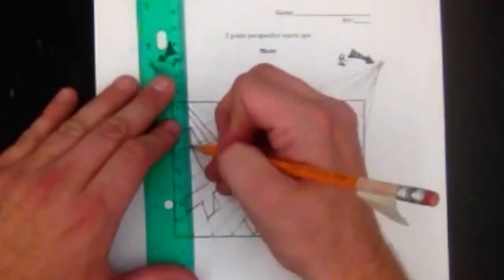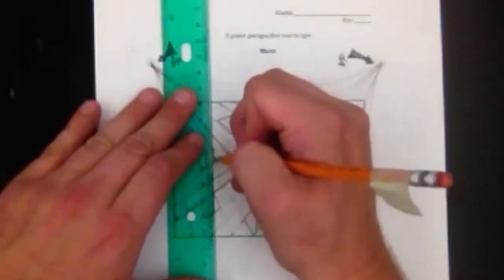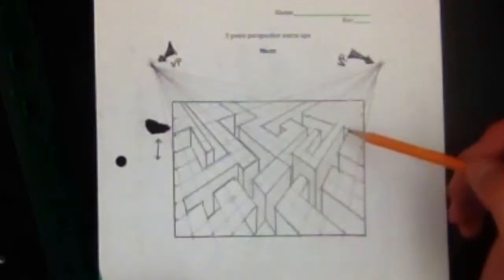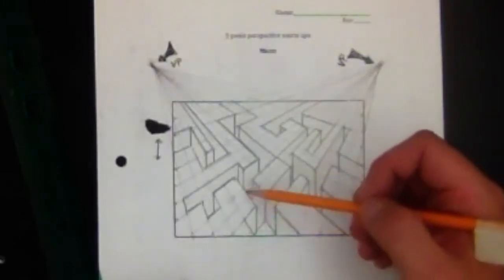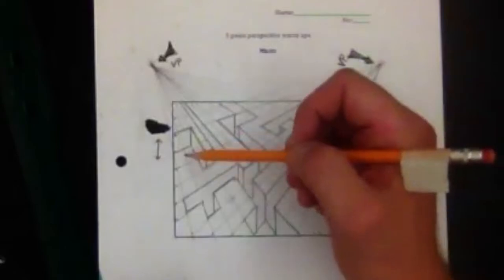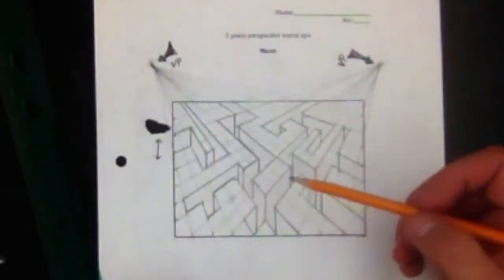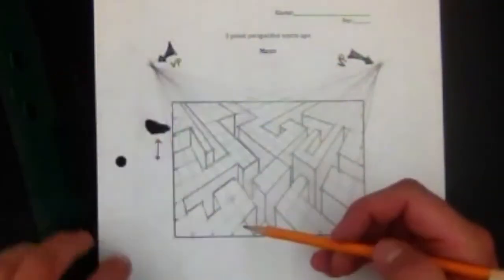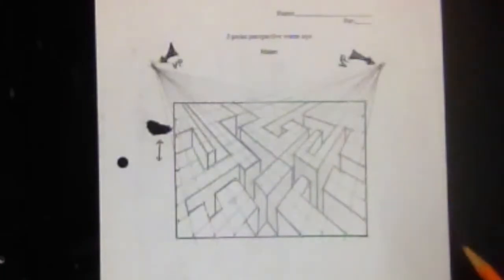You can use the edge of your paper to guide your ruler as far as keeping that vertical, but it is important that they're straight and not bent different ways. Just take a second, check, and make sure I got everything. It actually looks pretty good, so let's go ahead and move on here.